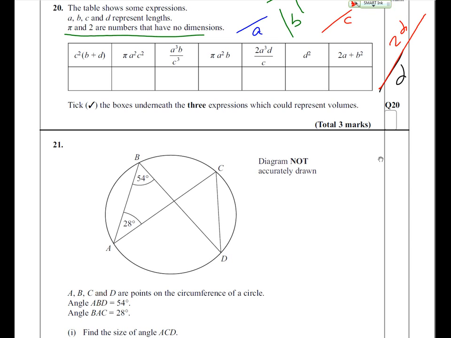So, tick the boxes underneath the 3 expressions which could represent volumes. Now, volumes is 3 dimensions. So it could be something like A cubed, or it could be something like A times B times C, or it could be something like D squared times C. Okay, can you see each of those have got 3 lengths multiplied together?